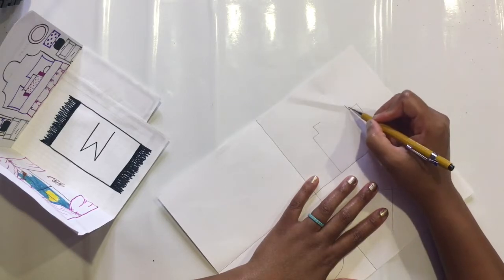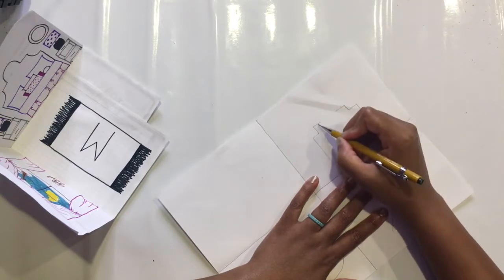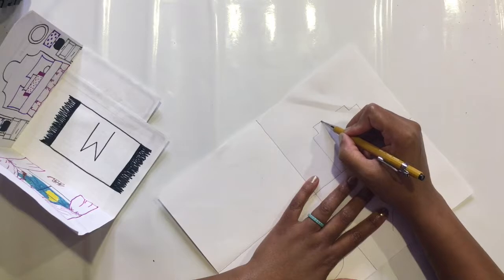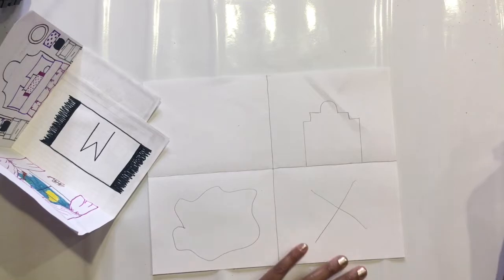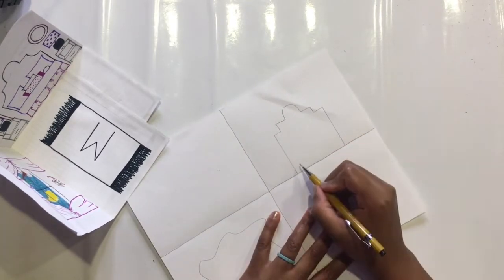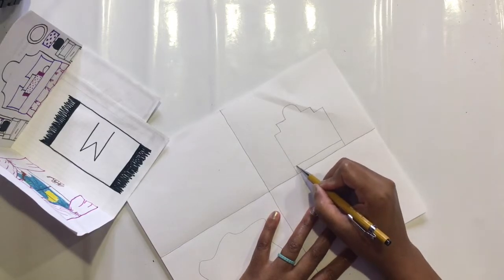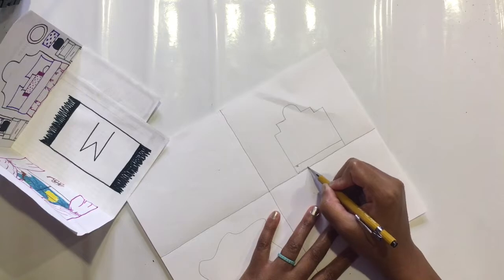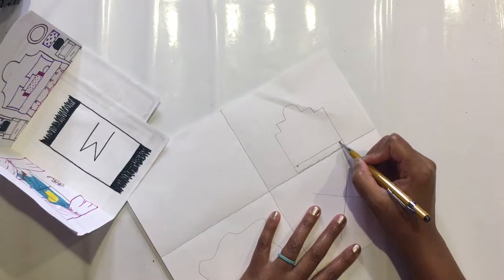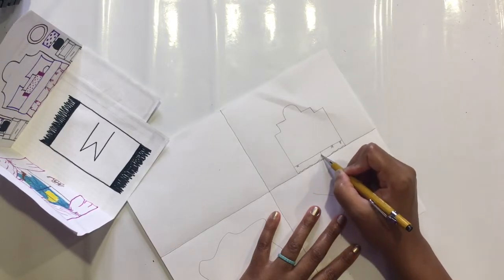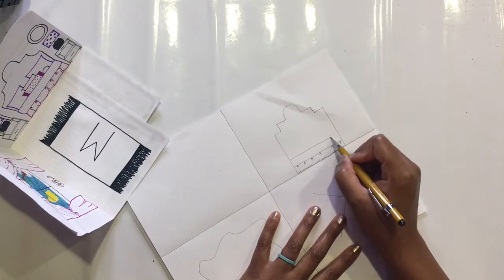If you don't have a ruler, it's okay. Just take your time and make your lines nice and neat and as straight as possible. Okay? Just like that. That's my headboard. And then I'm gonna come down and draw the bottom of my bed. And I want to have a bed skirt. So I'm gonna do a little ruffle or a wavy line to draw my bed. And then this is the mattress.